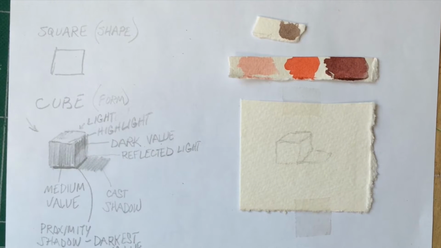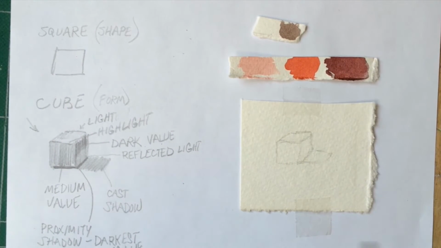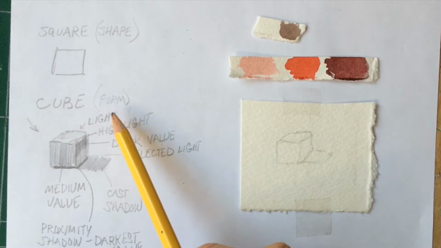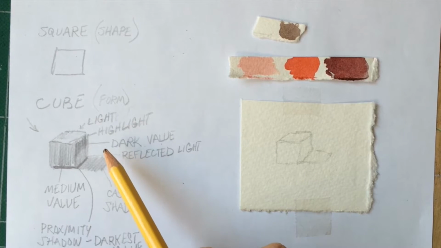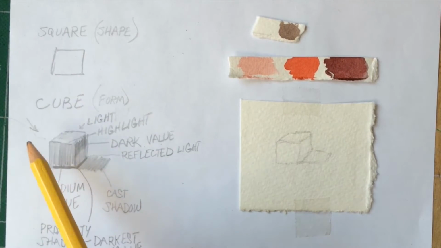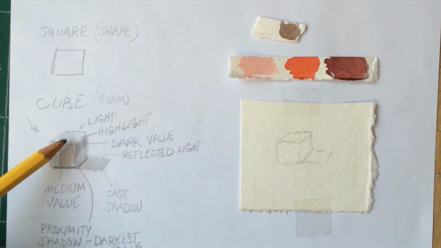So this video will show you how to see flowers as geometric shapes. A shape is a square, and a cube is a form, and it has a light side on the top. The light is coming from here, so the light side would be on the top.